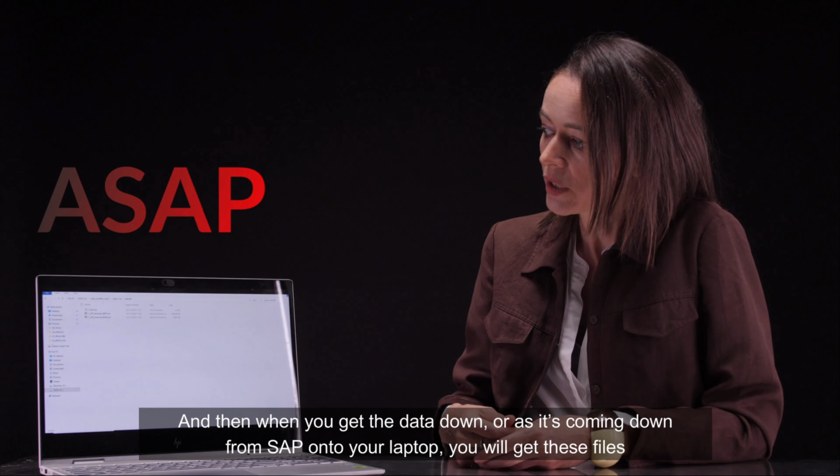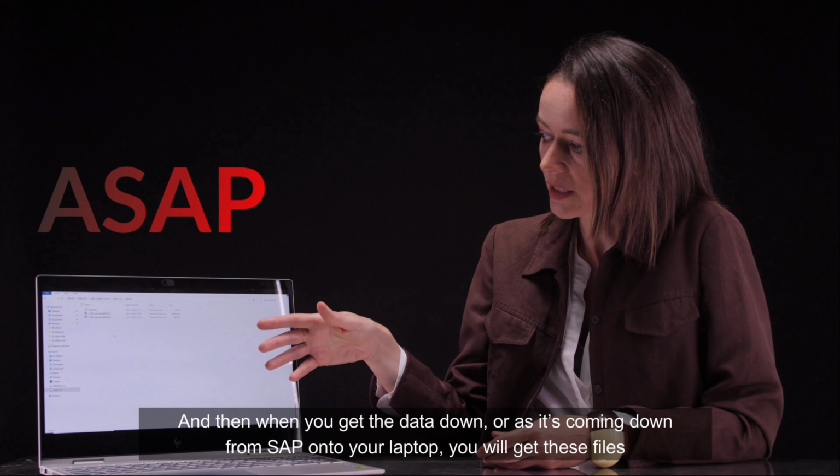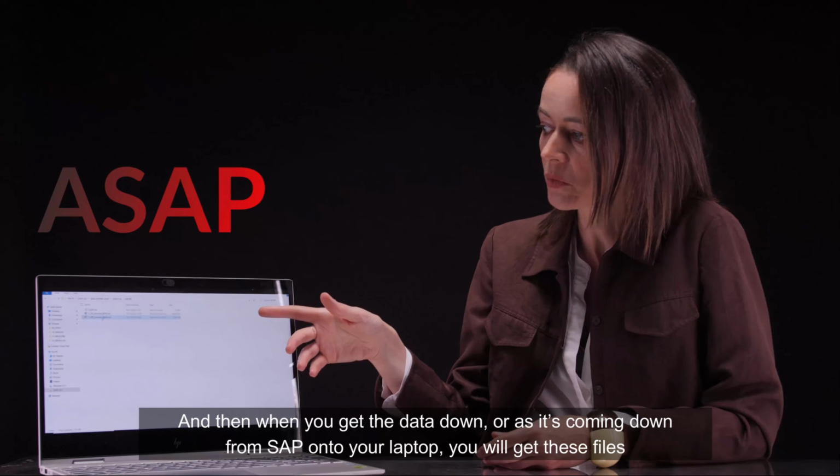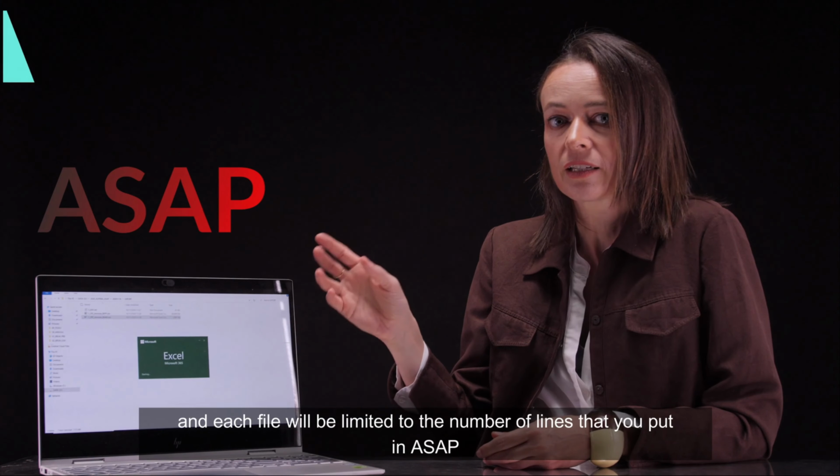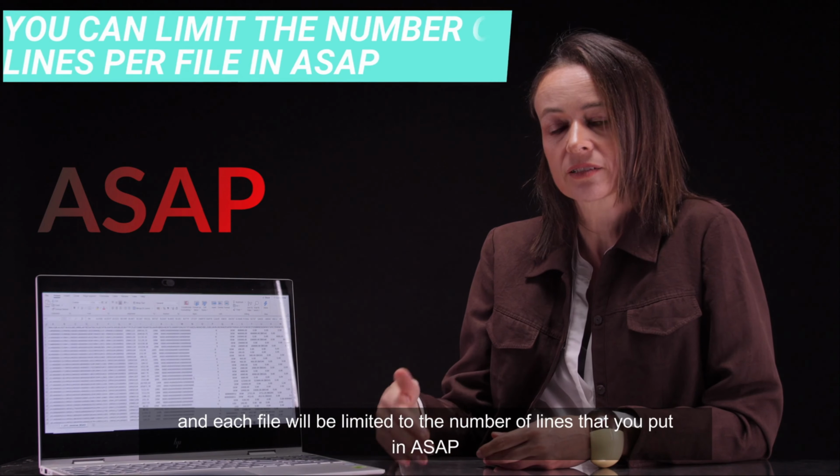And then when you get the data down, as it's coming down from SAP onto your laptop, you will get these files. And each file will be limited to a number of lines that you put in ASAP.